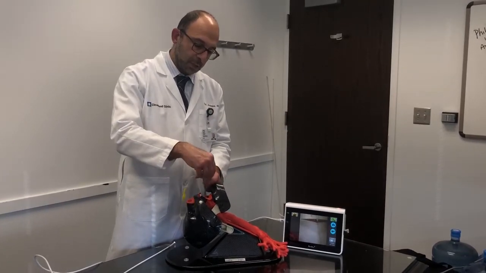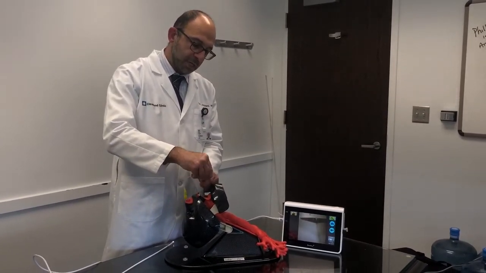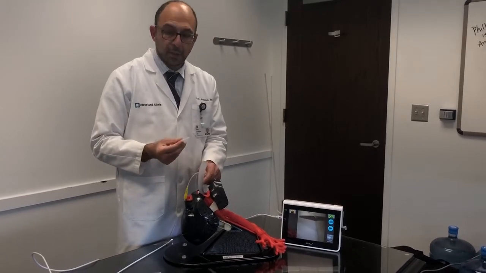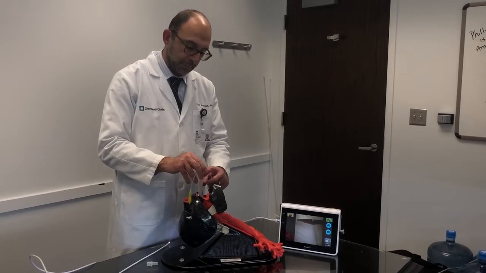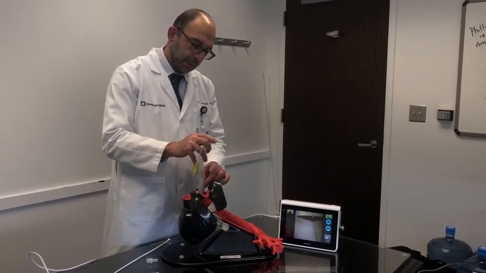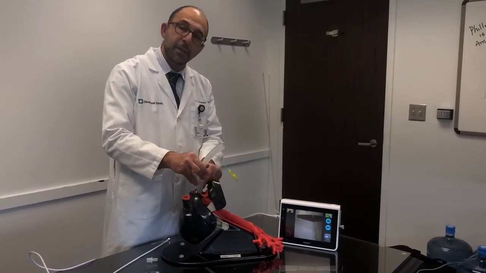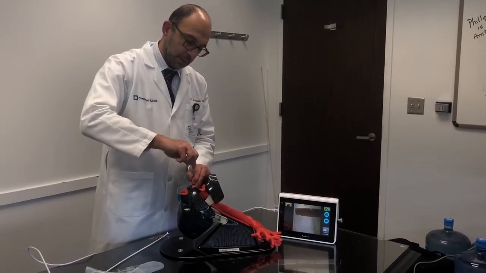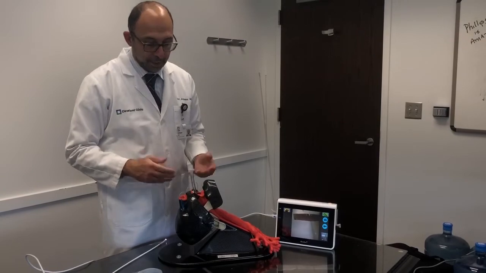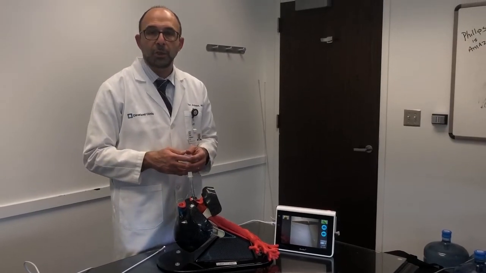This could be done by detaching the adapter of the endotracheal tube and taking the supraglottic part away, and then resuming the endotracheal ventilation.